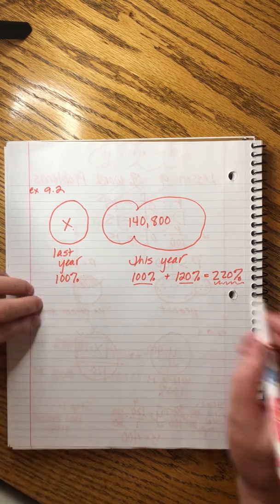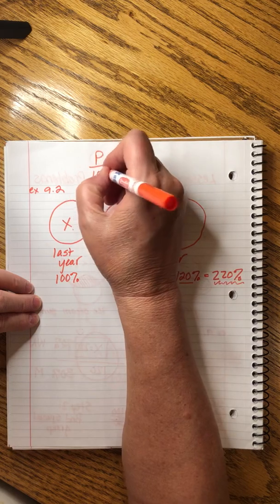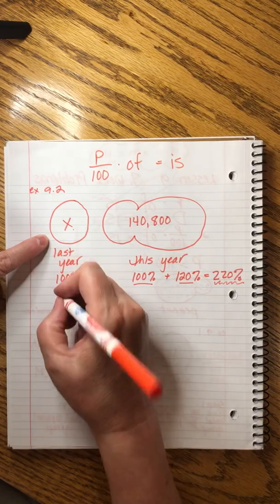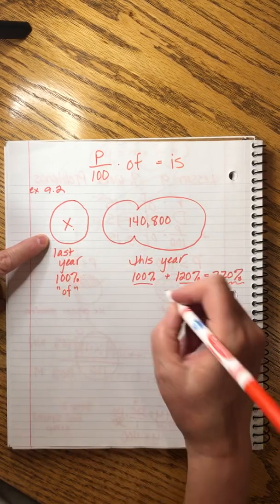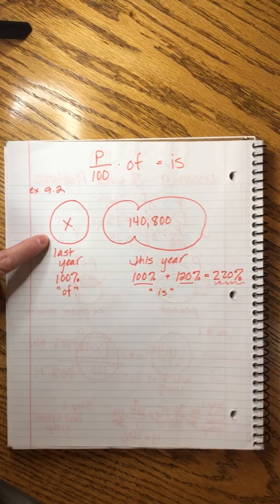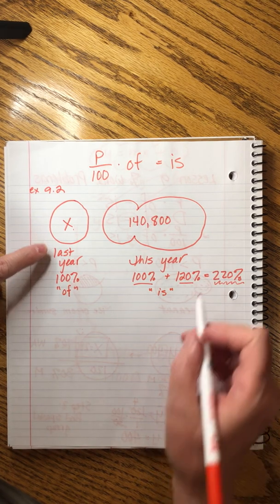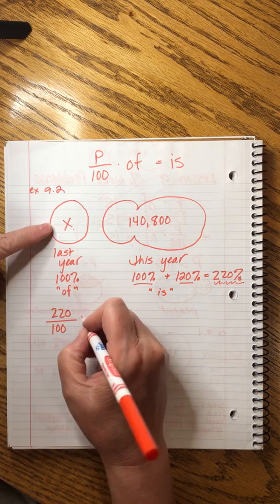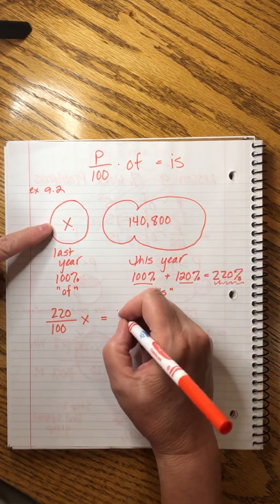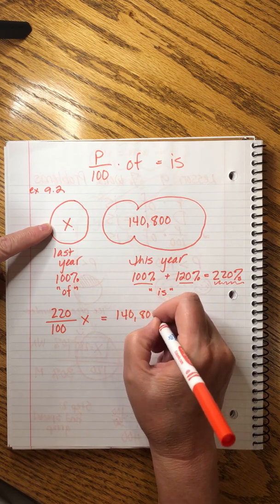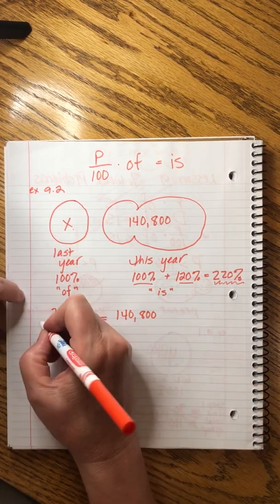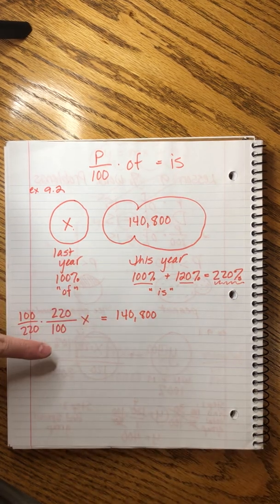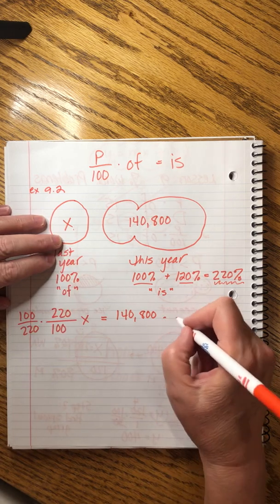Okay, so we're just gonna set it up. I'm gonna write this again because I don't have it on this page. All right, this is always the of number, and this side is always the is numbers. Okay, so our percentage, 220 over 100 times X, we don't know that, equals that big beastly thing. Okay, I'm gonna multiply this by its reciprocal, because I don't want to divide by a fraction, no thanks.